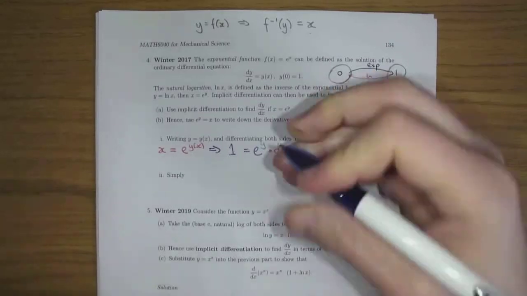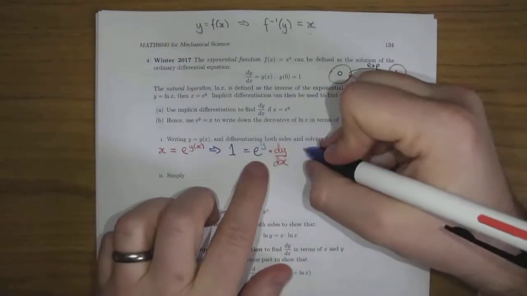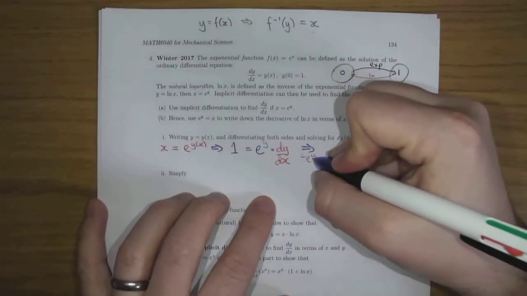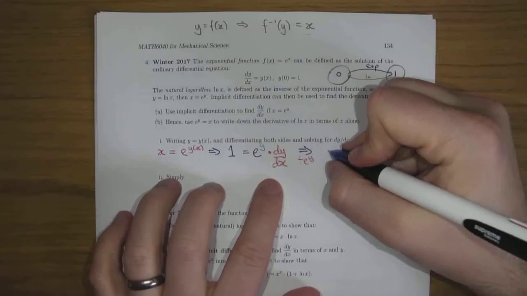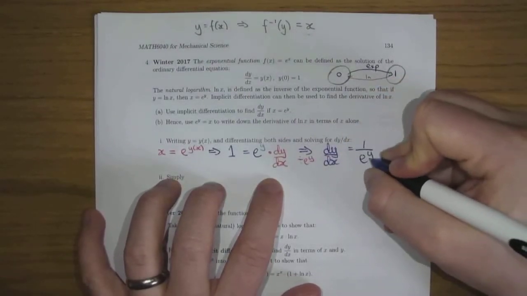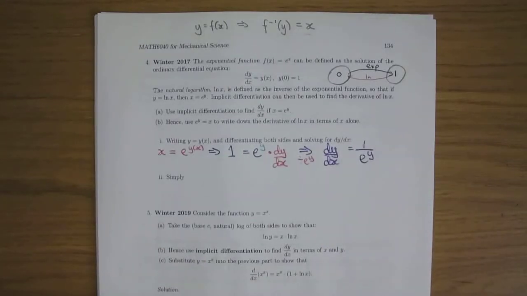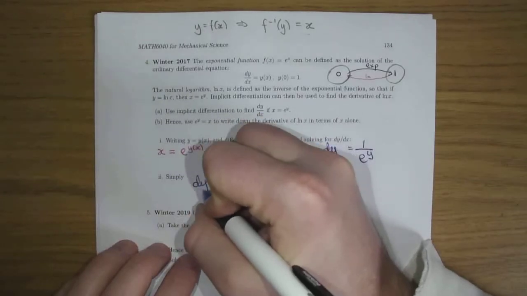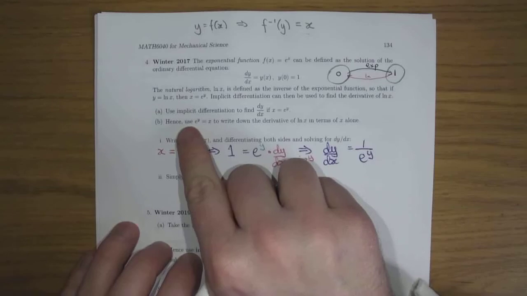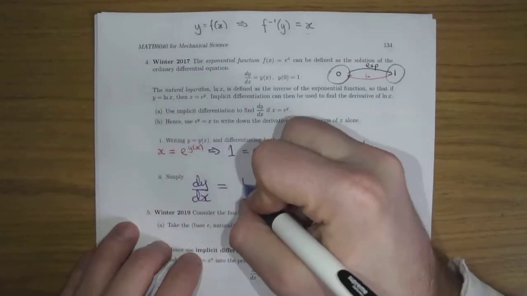And now to solve this for dy dx, you just need to divide both sides by e to the y. So you end up with, swapping sides around, dy dx is 1 divided by e to the y. So chain rule, yeah, scary, but not too bad. Then part B says, hence use e to the y equal to x to write down the derivative of log x in terms of x alone. So this actually is very easy. dy dx is equal to 1 over e to the y, and it says use e to the y equal to x to get 1 over x.